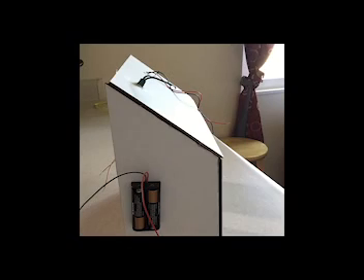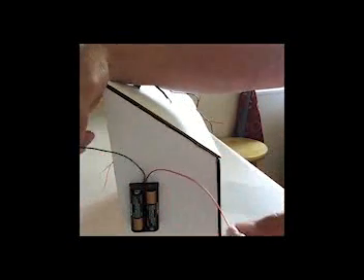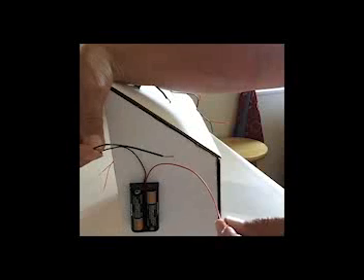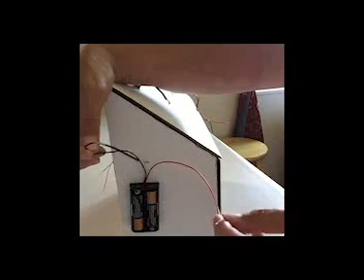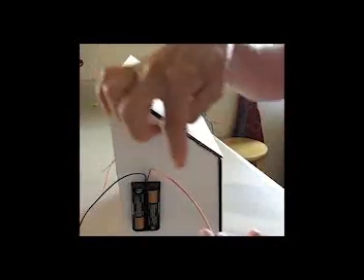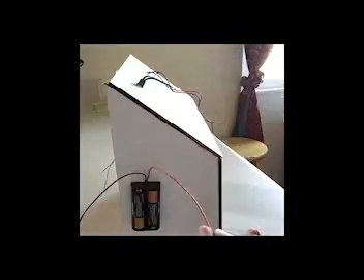Now, we talked about an open and closed circuit. So this battery pack has two wires coming off of it. There is a red wire and a black wire. And I'm going to show you the difference between an open and a closed circuit. Now, we said a closed circuit meant that the electricity or the power could travel all the way through and around into something.